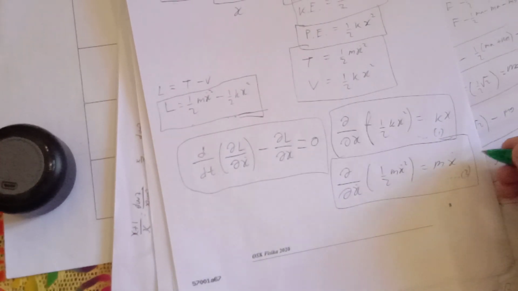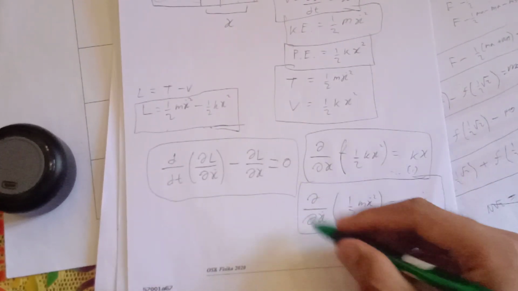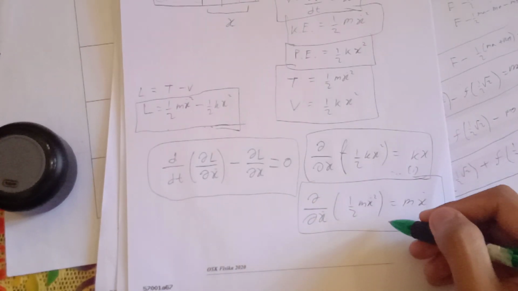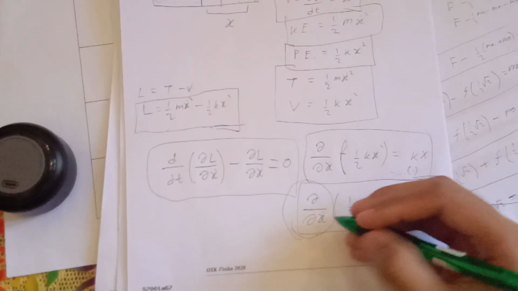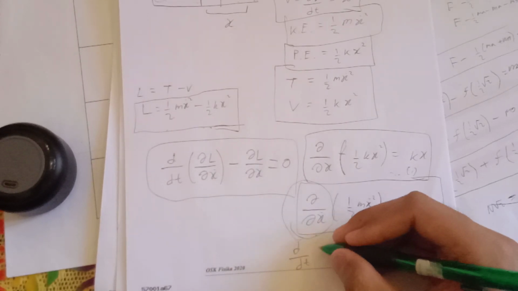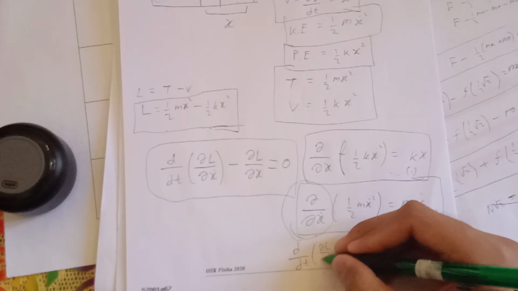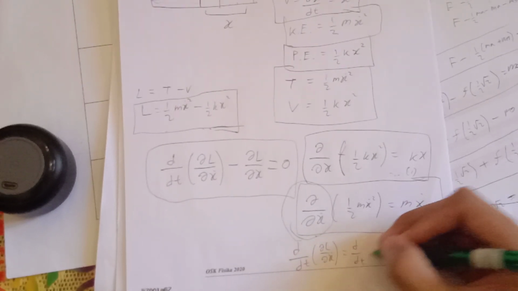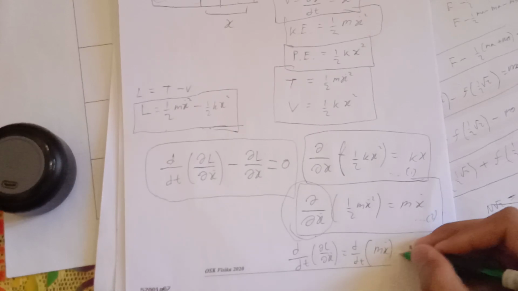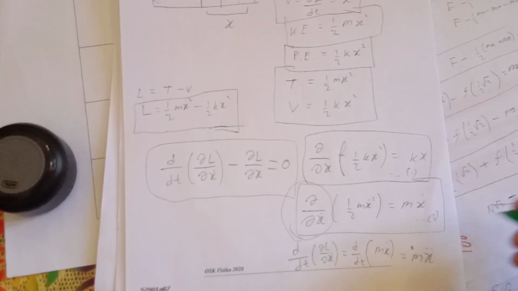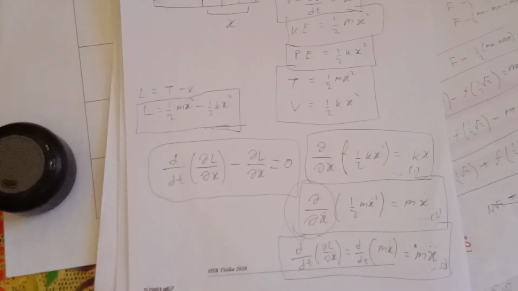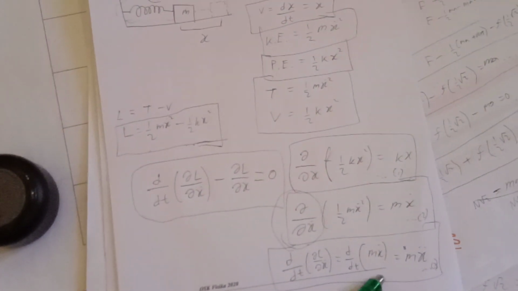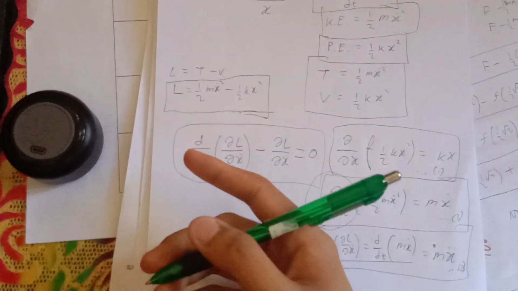This is the second equation. Then we differentiate this equation again over time. This is the total derivative, while the previous one was the partial derivative. Differentiating over time, we get m times x double dot. This is the third equation. So let's substitute the first and third equations back into the Euler-Lagrange equation of motion.